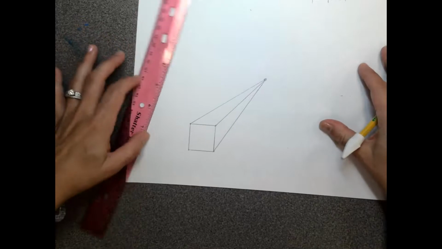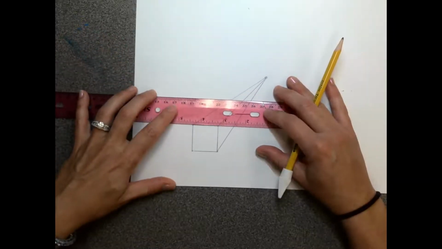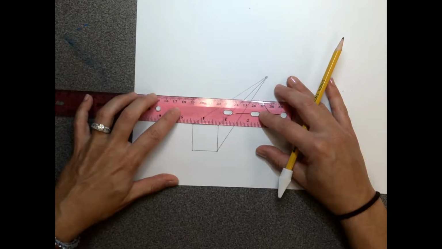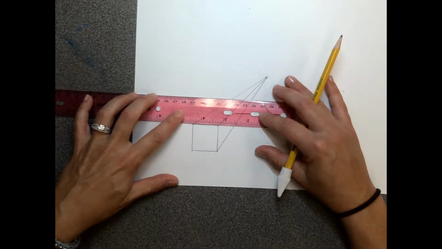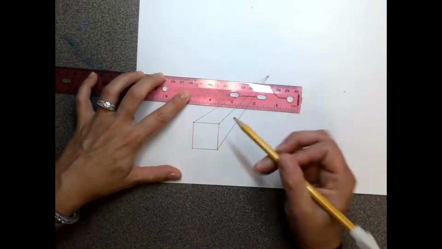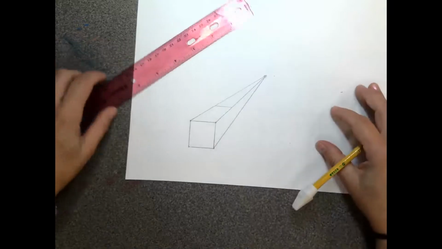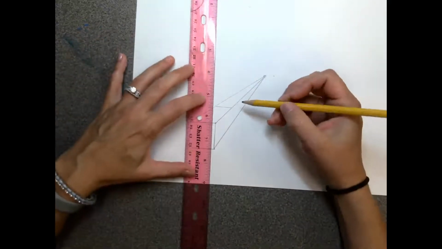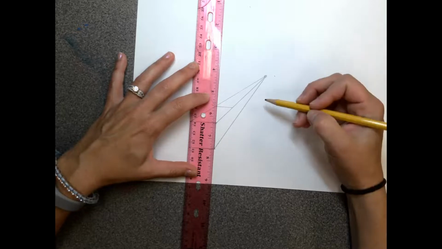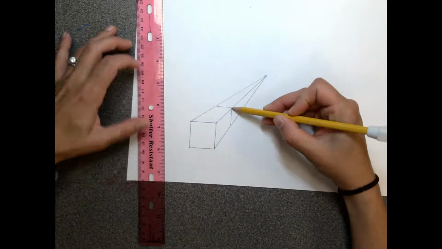So the next step is to use parallel lines. Remember, parallel lines are lines that never cross. They're going in the same exact direction. So I'm going to align my ruler to the top of my square, and then I'm just going to slide it. Now you decide how far you slide it. How far you slide it kind of changes how big that cube is going to be. And I'm going to align it now to the side, and I'm going to slide it until it hits that kind of intersection right there.